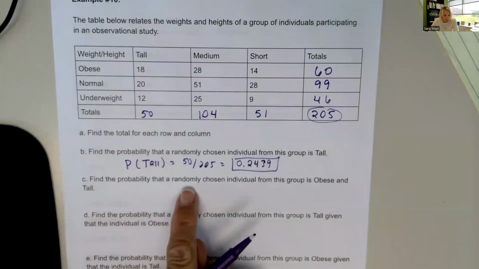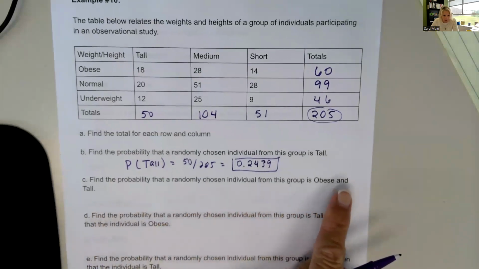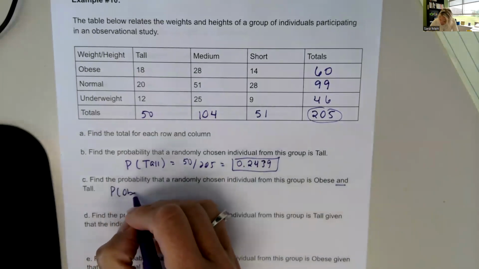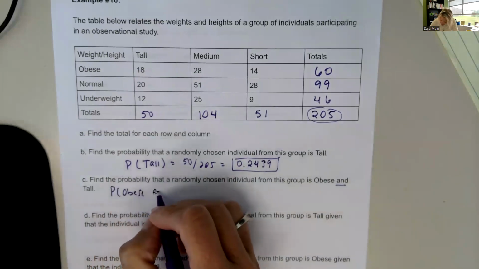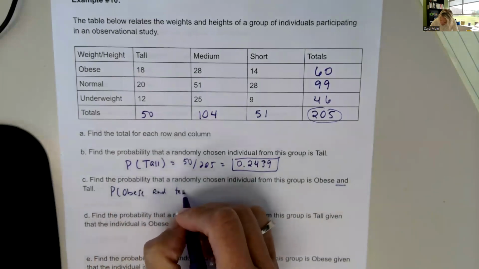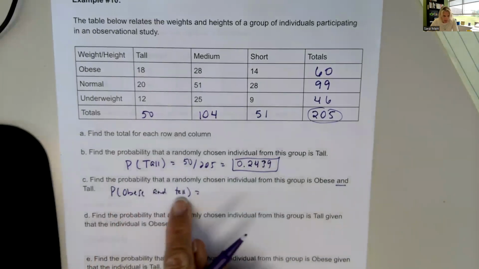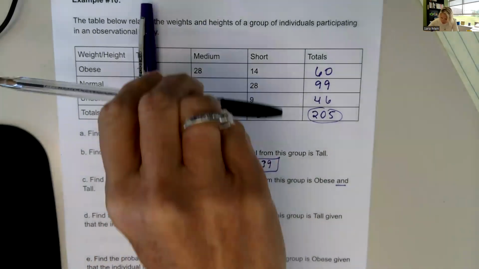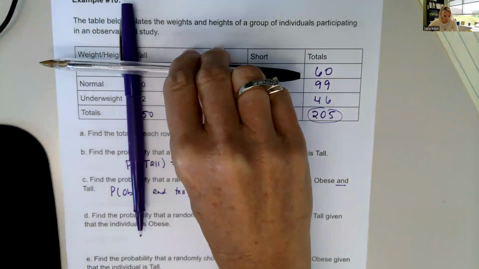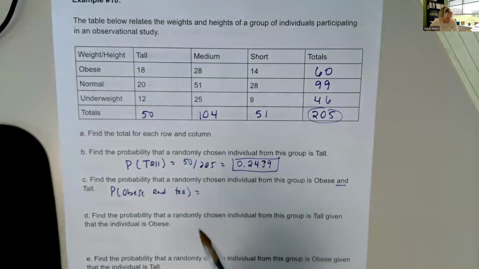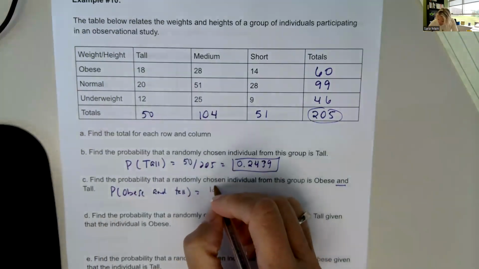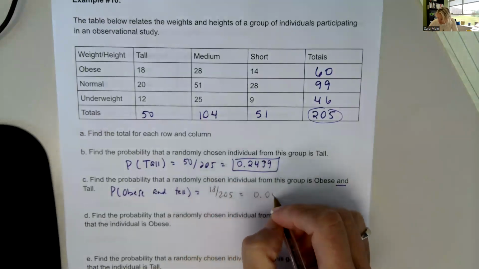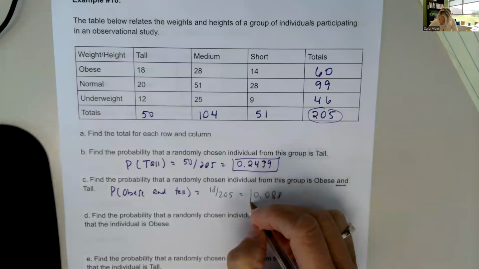Find the probability that a randomly chosen individual from this group is obese and tall. The probability of obese and tall is where they cross. So there's tall and obese. It looks like this group of 18 right there. So that's 18 out of 205, which is 0.088.